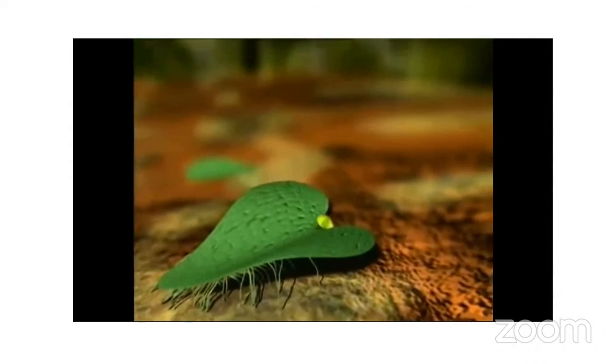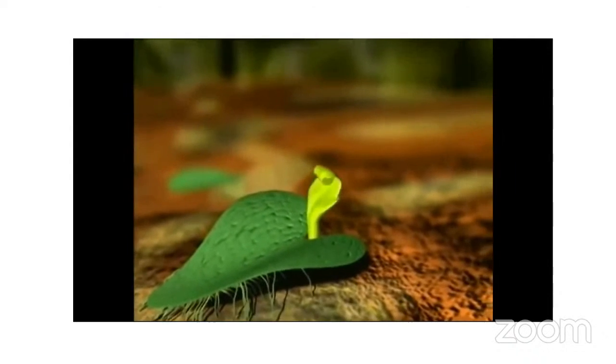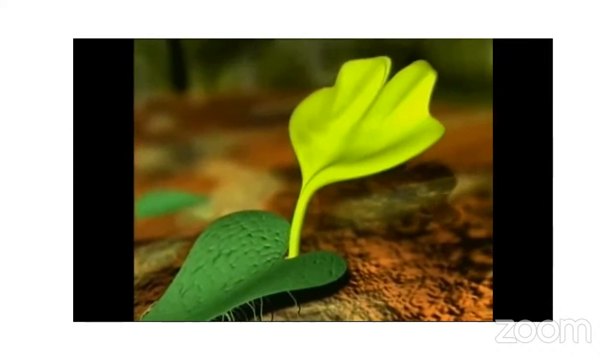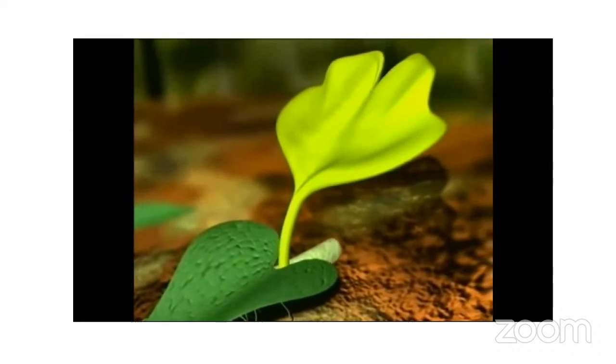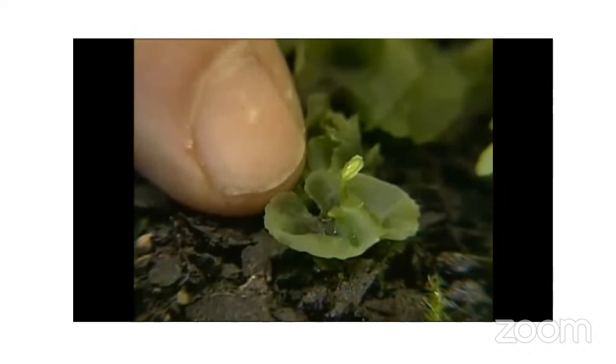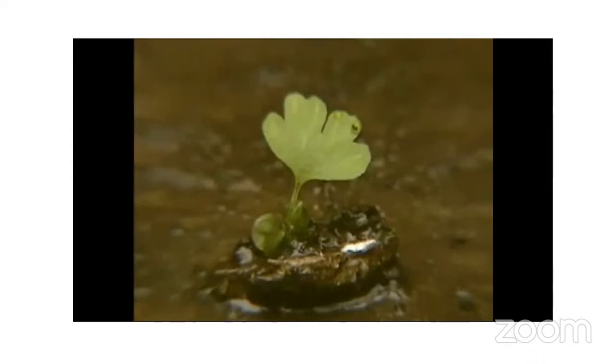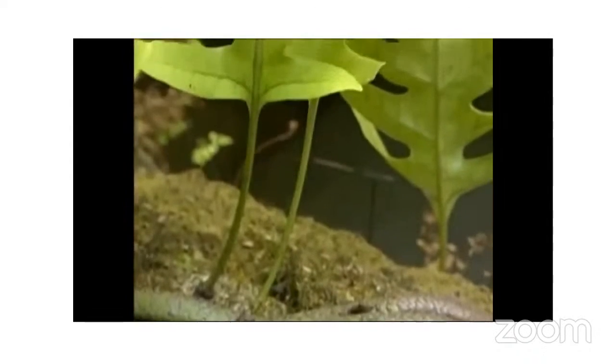The leaf grows through the notch in the gametophyte to reach the sunlight. Eventually, the rhizome emerges and provides additional leaves and roots. In this way, a new plant is formed that matures into another spore-producing plant, completing the reproductive cycle.